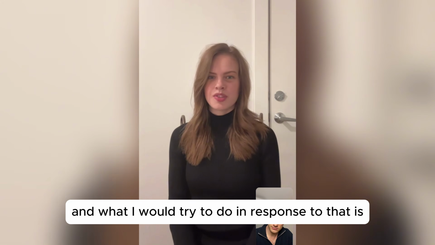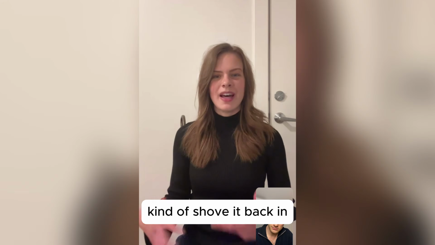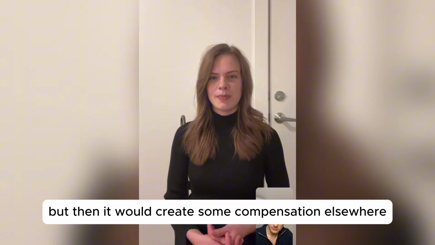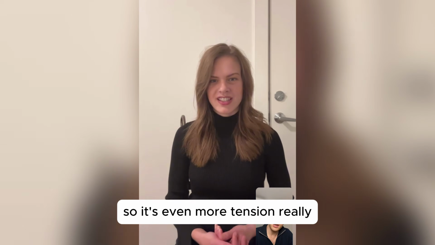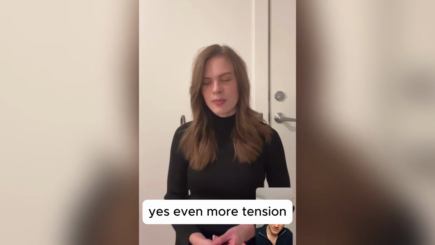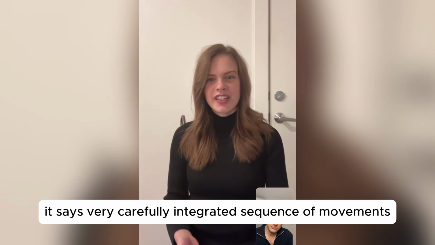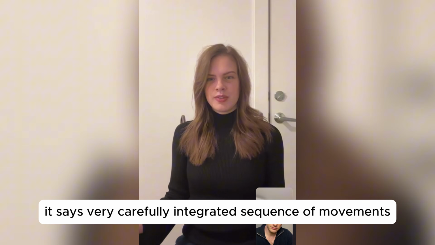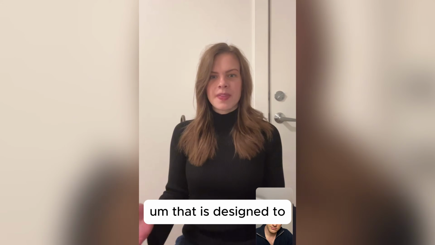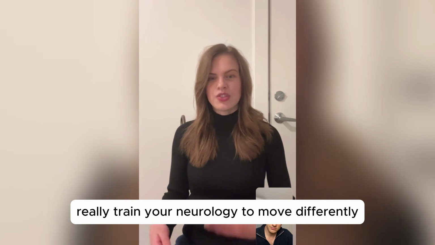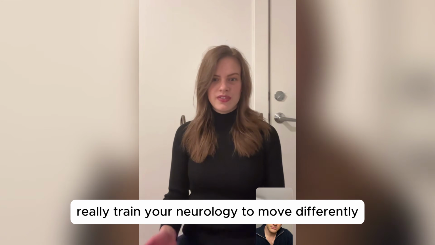And what I would try to do in response to that is kind of shove it back in, but then it would create some compensation elsewhere. So it's just even more tension. Yes, even more tension. It's this very carefully integrated sequence of movements that is designed to really train your neurology to move differently.